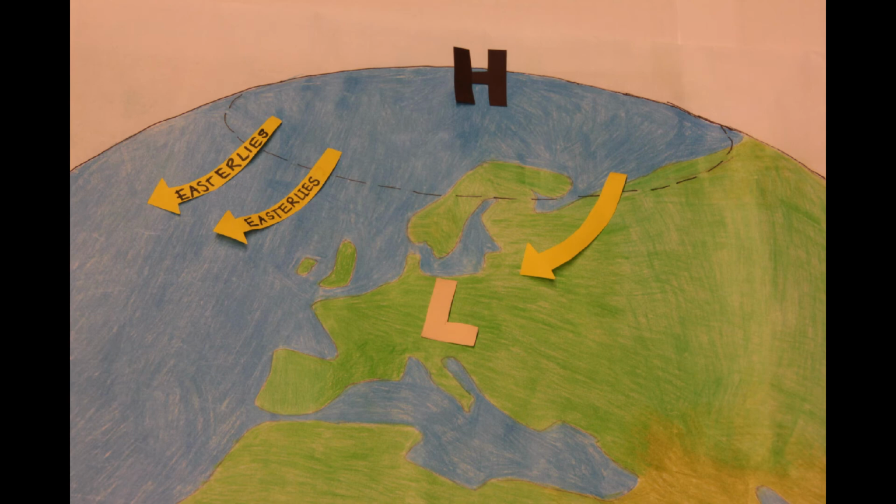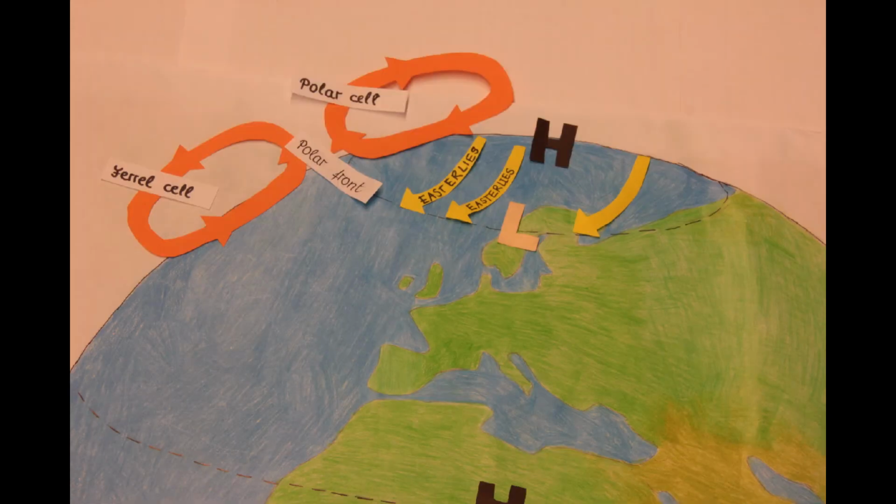Because these two winds are coming from opposite directions, there is a high temperature difference when they meet. This is called the polar front, which forms the border between the polar and the Ferrel cell. In this area, storms and winds occur with speeds up to 300 km per hour. On the Earth's surface, these winds are deflected and slowed down by the friction force.